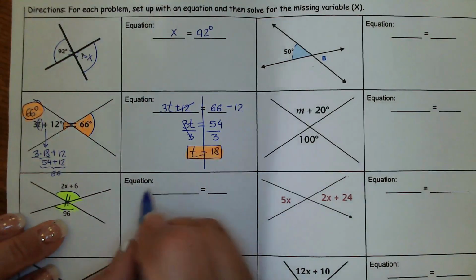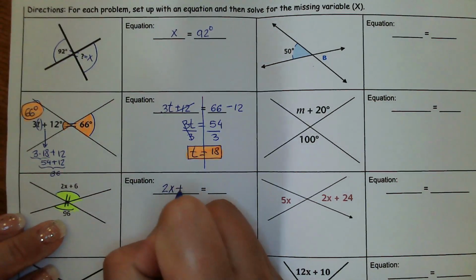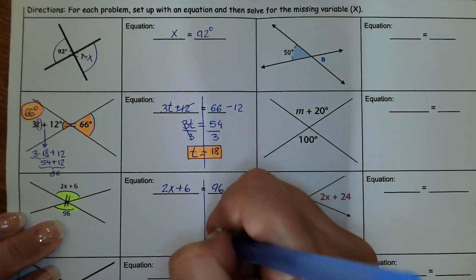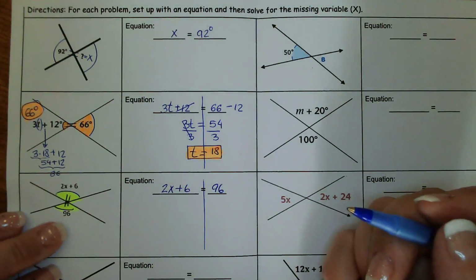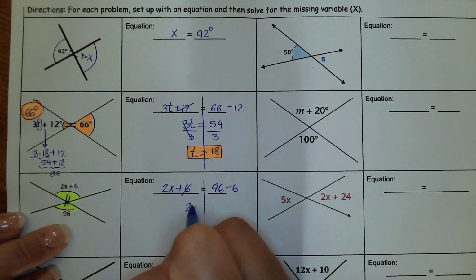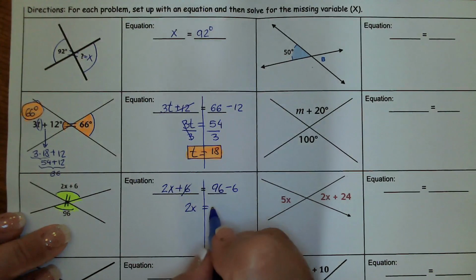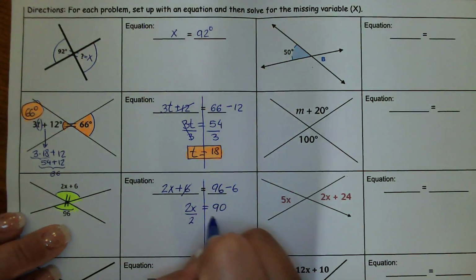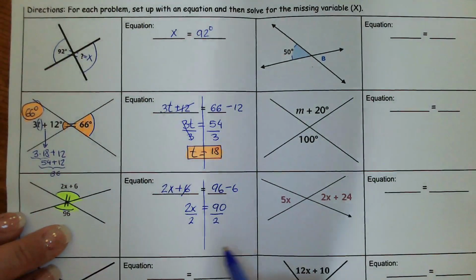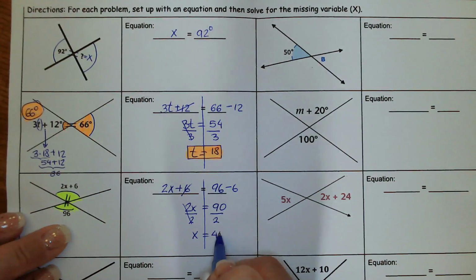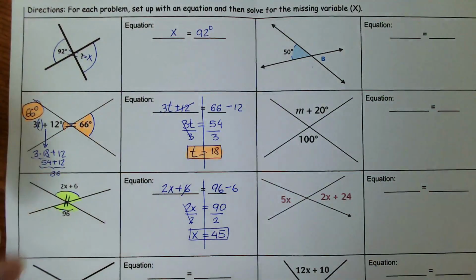So I can write 2x plus 6 on one side equals 96 on the other, and solve the equation for x. Subtract 6, 90. Divide by 2, and that would be x value of 45 degrees. So the x value is 45, not the angle.